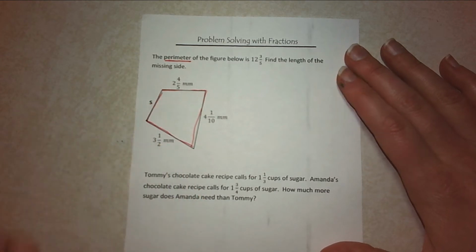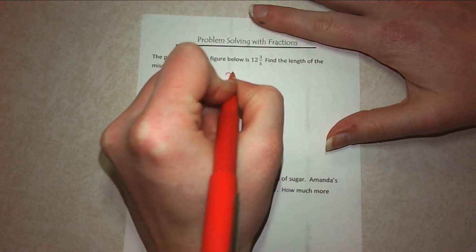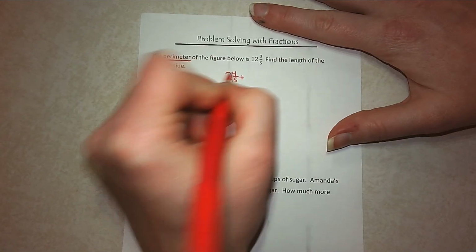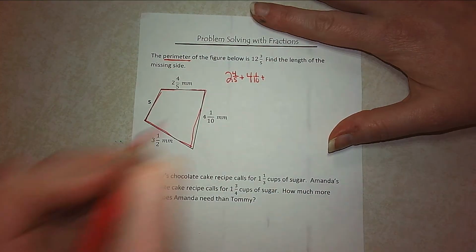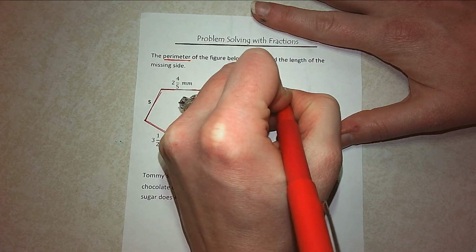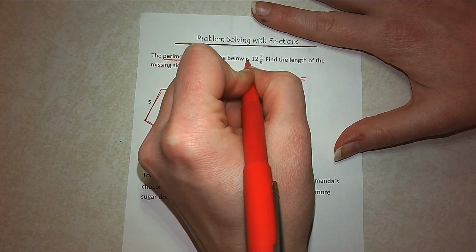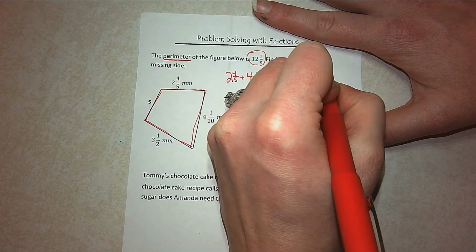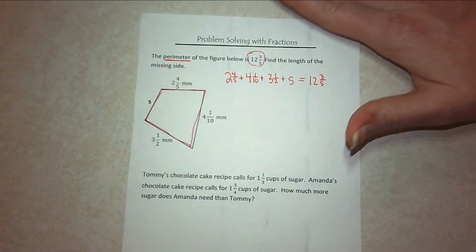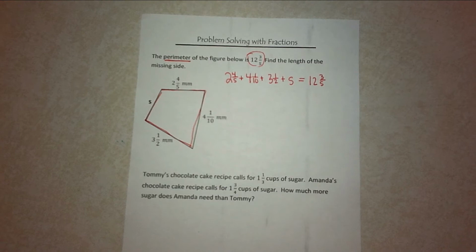And so in this case, I am going to write an equation here: 2 4/5 plus 4 1/10 plus 3 1/2 plus s, which we don't know, is equal to the perimeter, which they told us right up here is 12 3/5. Now I just have to solve and figure out what s is equal to.